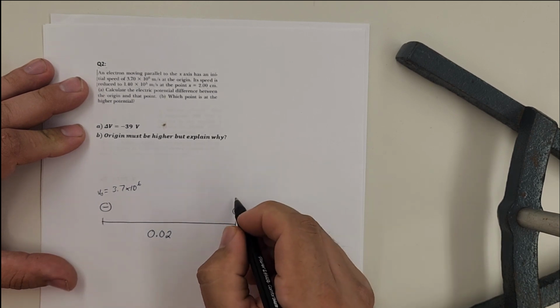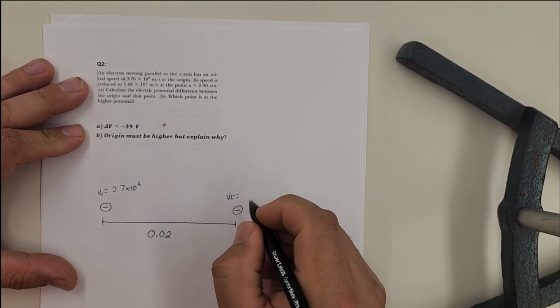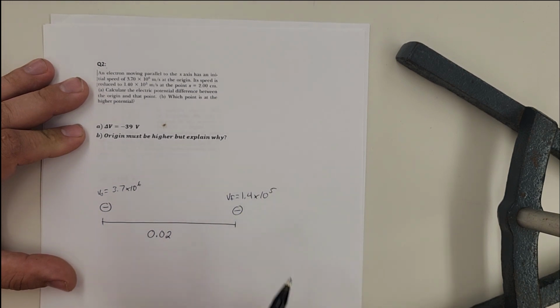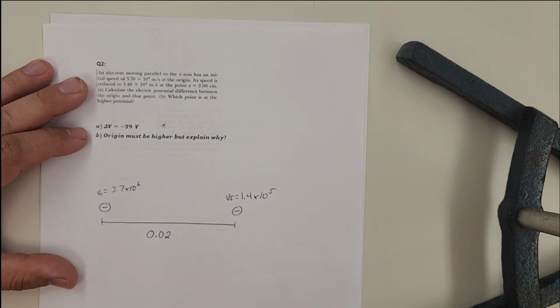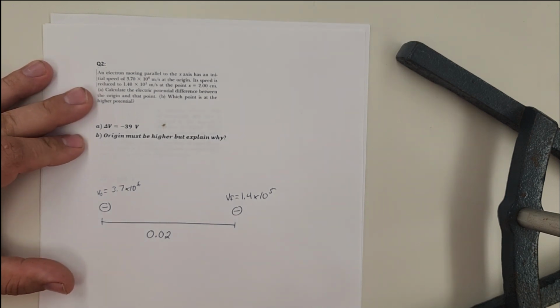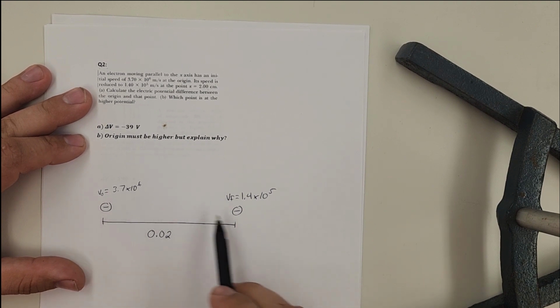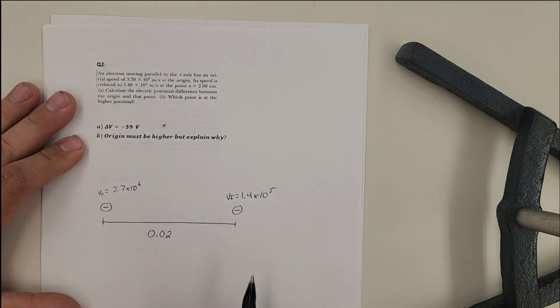And at this point, that electron has a final velocity of 1.4 times 10 to the 5th. Okay, so it slowed down. Calculate the electric potential difference between the origin and this point. Okay, so there'll be a potential difference.